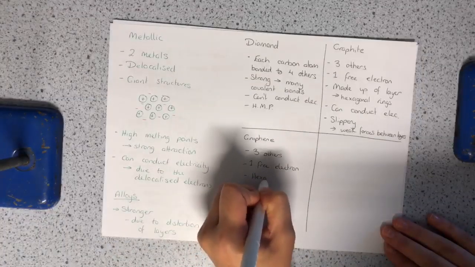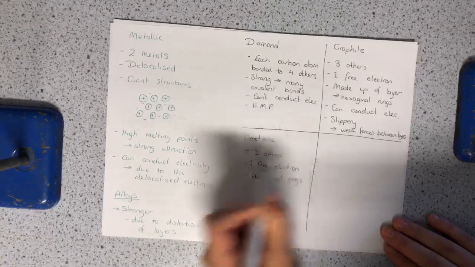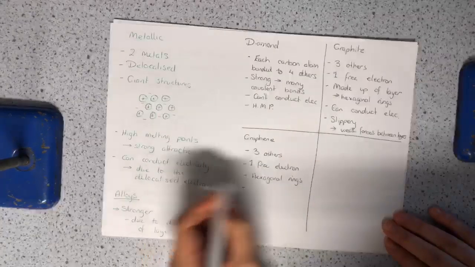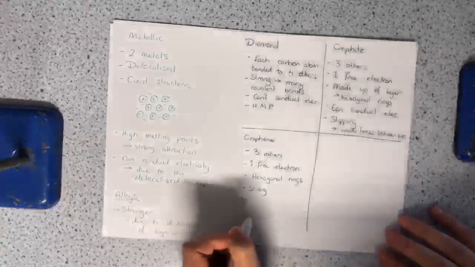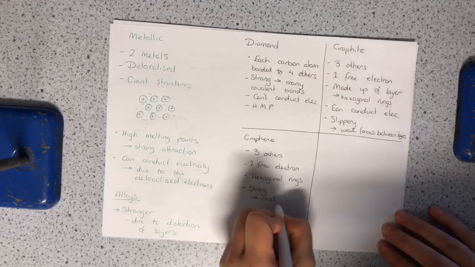Hexagonal rings. And it will have the same properties, and it can conduct electricity, but it's very strong because it's just covalent bonds and not layers with weak forces between them, should I say.